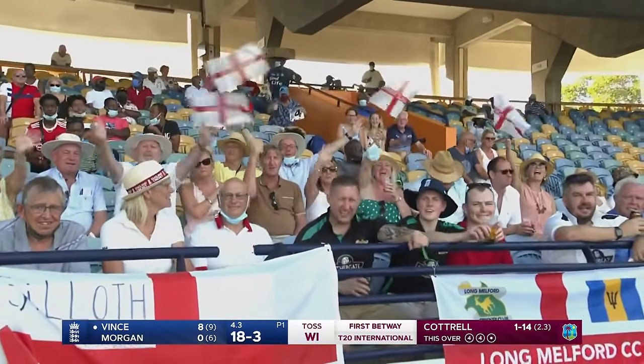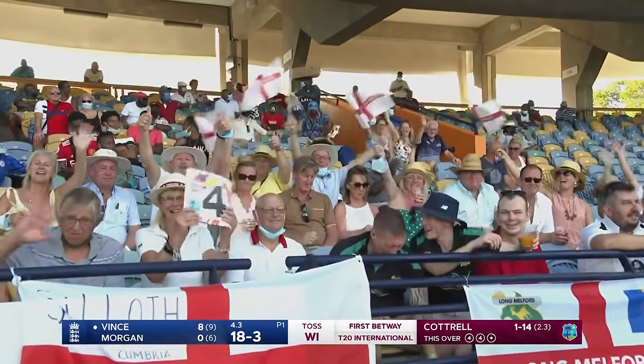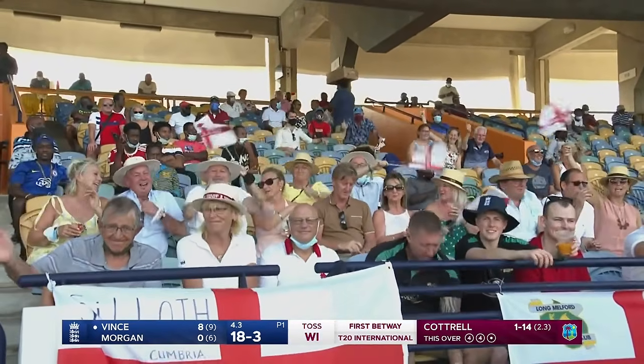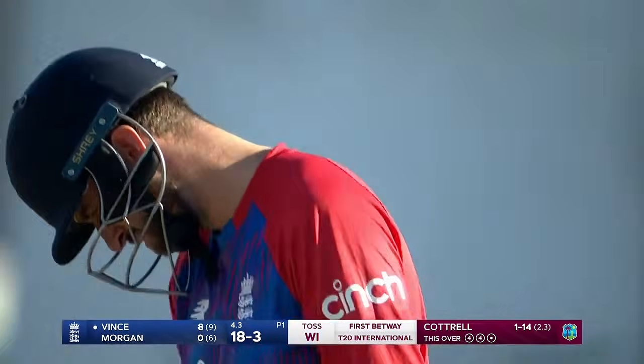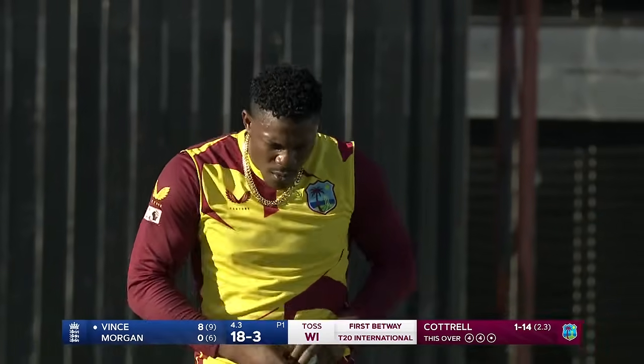But Cottrell and Holder have got England where they want them. They've bowled very, very well so far. The last thing they want is just to release in the last 2 overs of the power play and let England get some cheap boundaries.